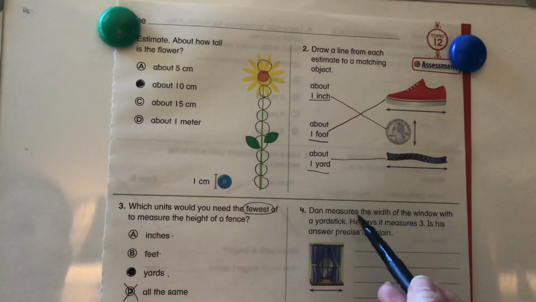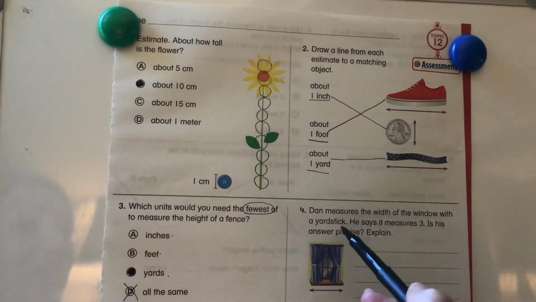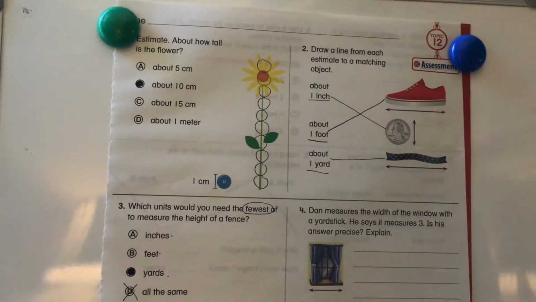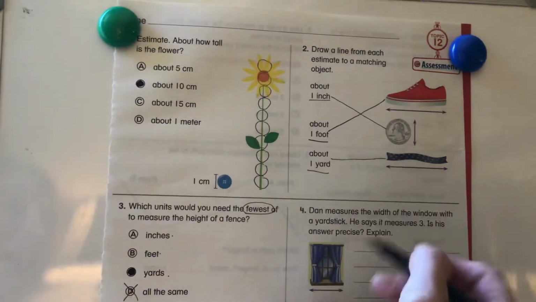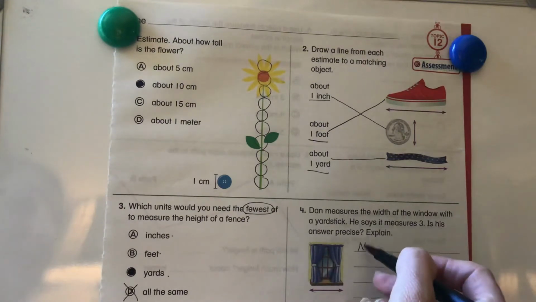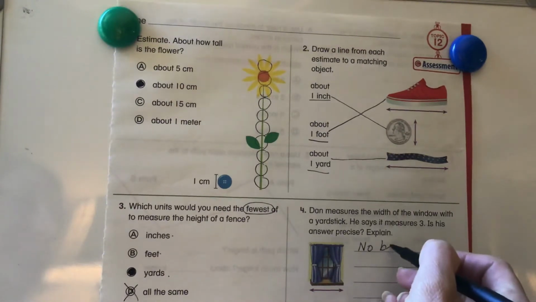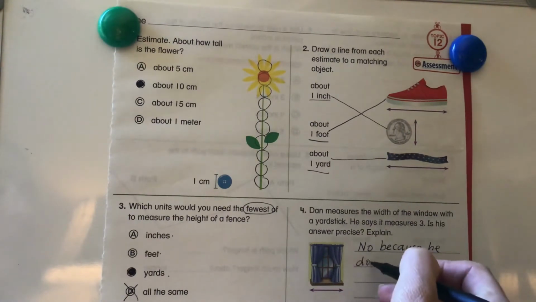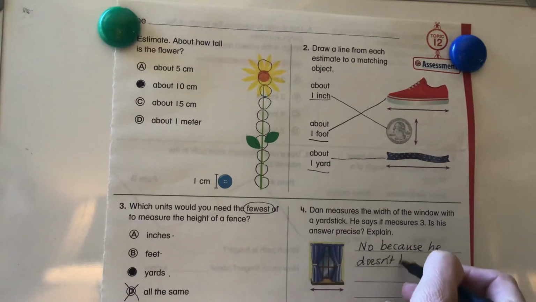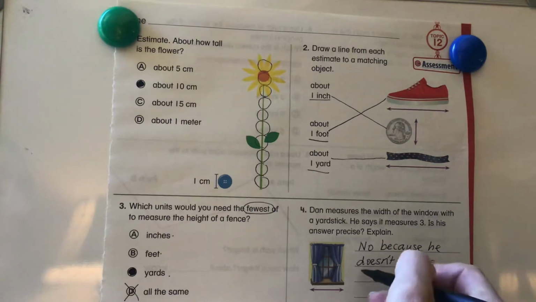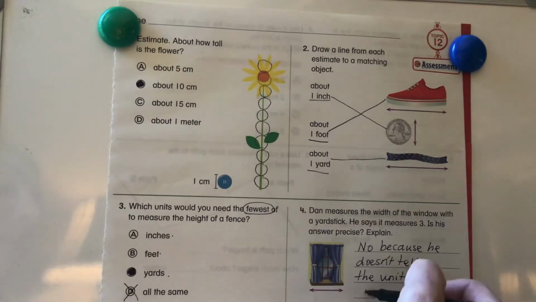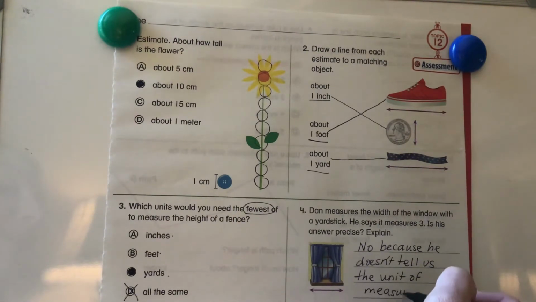Okay, number 4, Dan measures the width of a window with a yardstick. He says it measures 3. Is his answer precise? Explain. Well, 3 what? Because we don't know what it is. No, because he doesn't tell us the unit of measurement. And again, the unit is what we are using to measure.